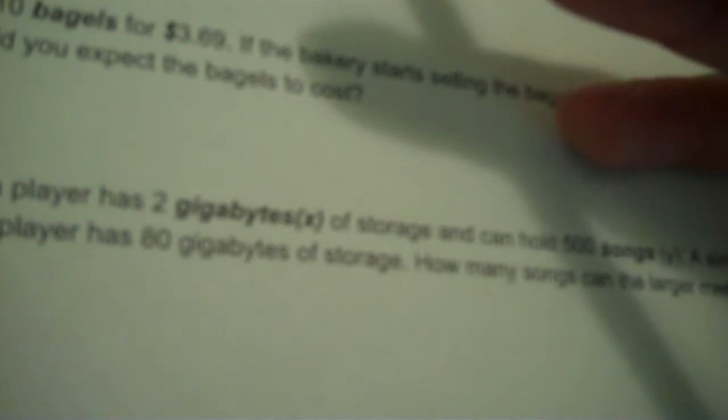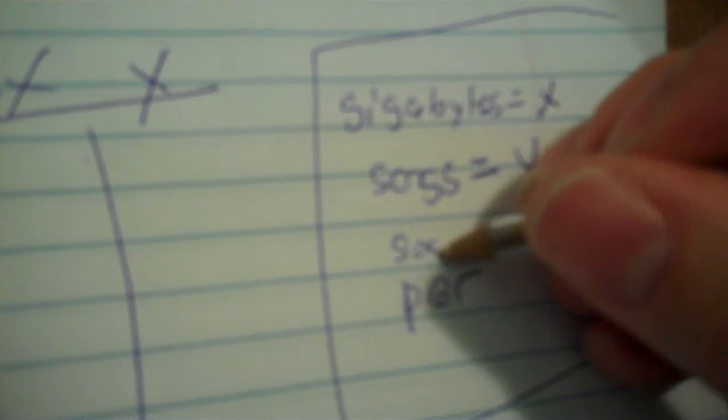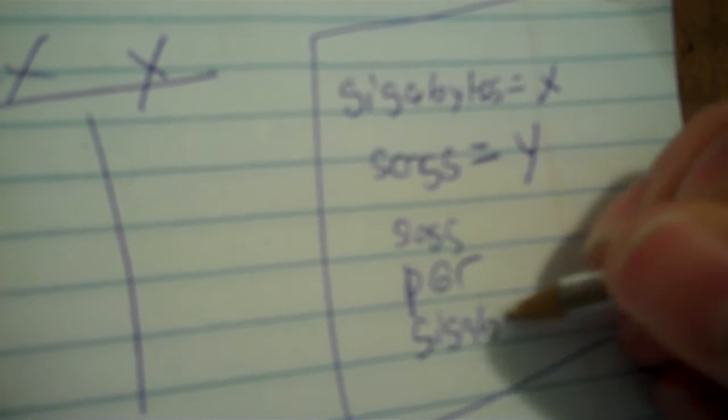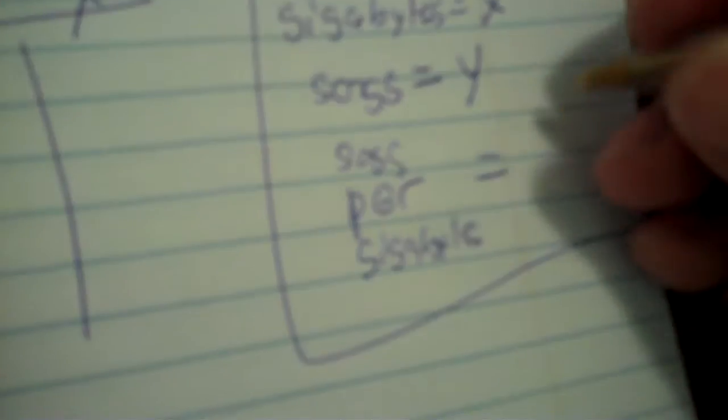And you're going to have your XY table. Now I have defined X as the gigabytes, Y as the songs, because it's songs per gigabyte. So it's Y for songs, X for gigabytes. I kind of helped you out in that problem. Songs should be Y, gigabytes should be X. Per, it's always the Y over the X, so songs per gigabyte. Now I could find that if I really had to, but for now I'm just going to put unknown, because when you first read it, it's unknown. So gigabytes, X, songs is Y.